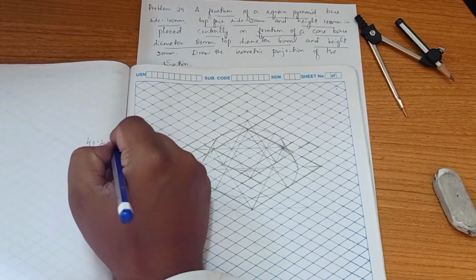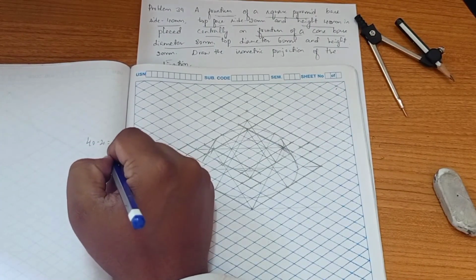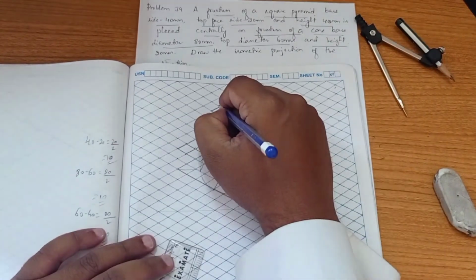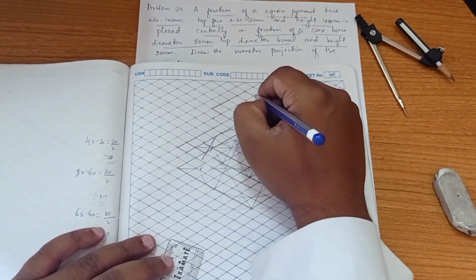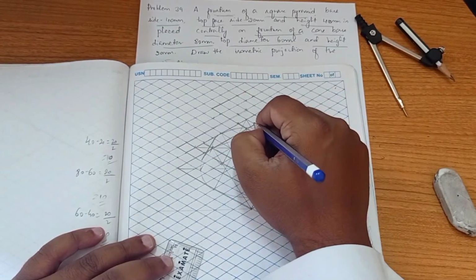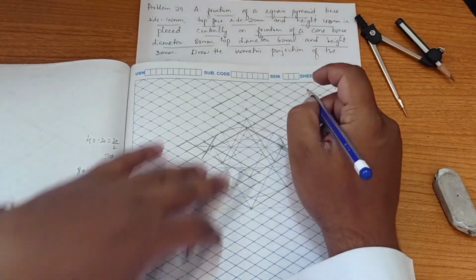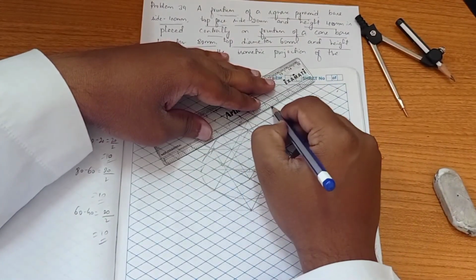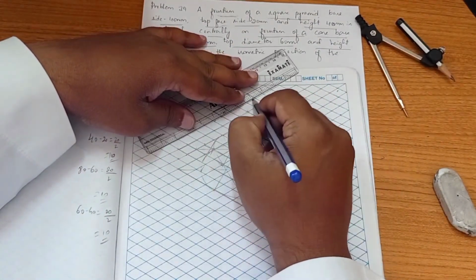Again we have to subtract because the top face is 20. 40 minus 20 is 20, divided by 2 means 10. So on the other side you have to subtract by 10, which means one box. Now on the top face we get a box of 20 by 20.